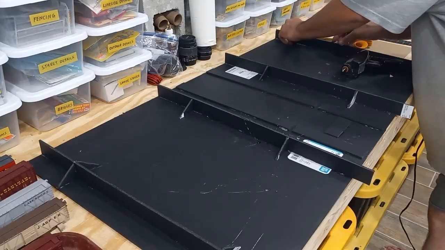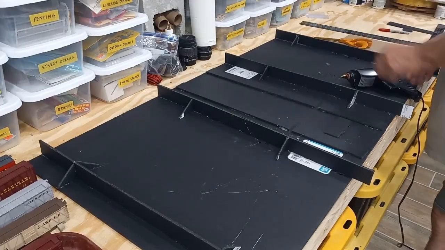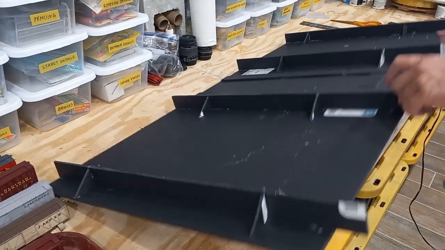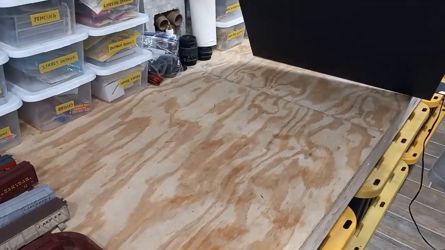The reason I had to put the runners on is because they're actually not just the legs for the bottom. They're going to be the bracket for the backdrop. The backdrop supports are going to glue onto those pieces that stick out the back.